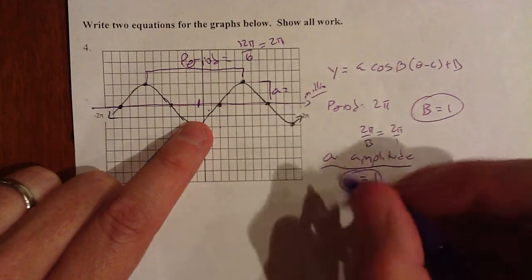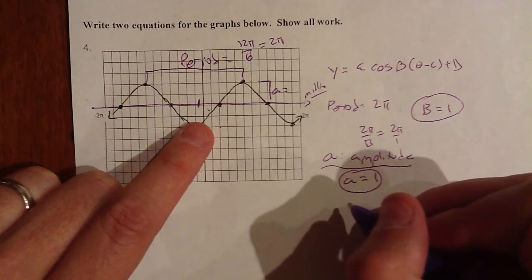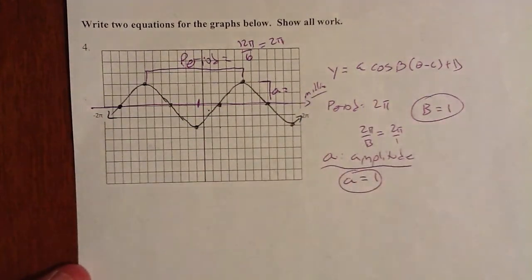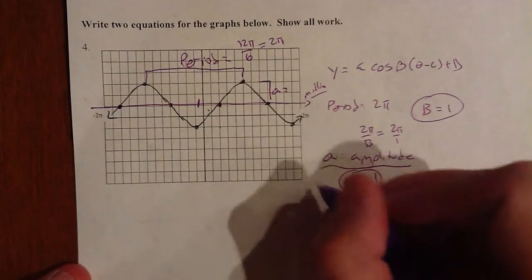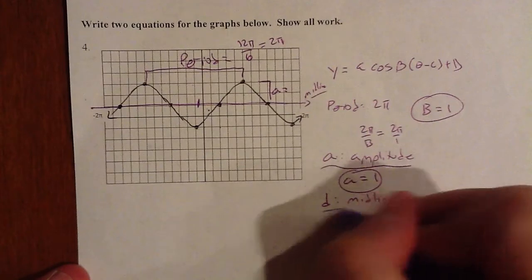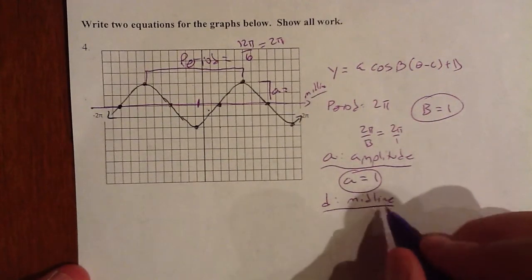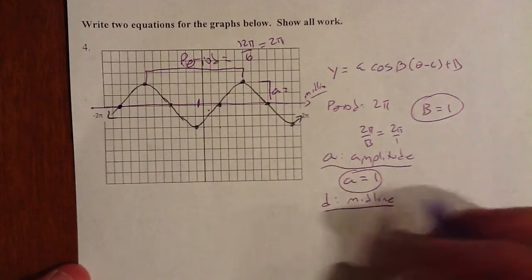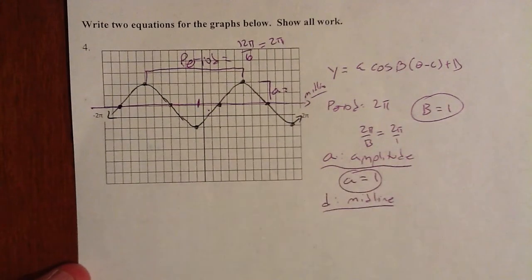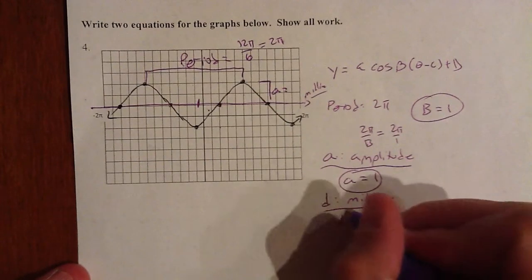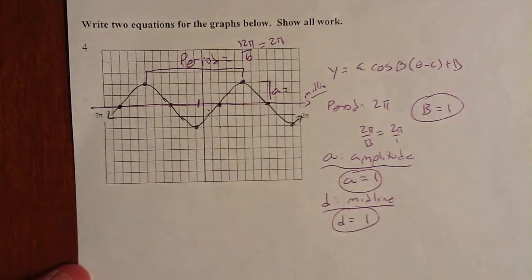Okay? There. And that's kind of nice for us because the midline also gives us D. D is the midline. Okay? So, nice thing about finding the midline, it gives us 2. So we don't have to have a midline crisis. Okay? So, now, our midline then, D, is just 1. It's y equals 1. There's my midline.